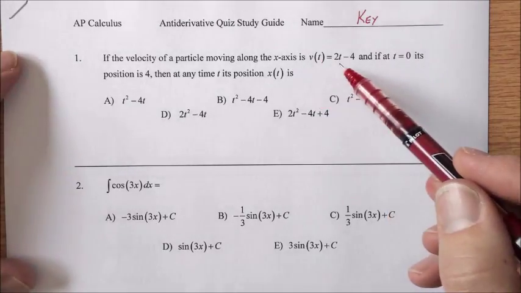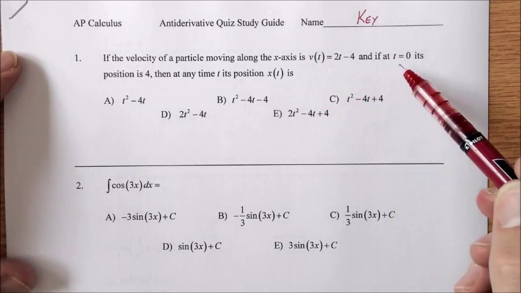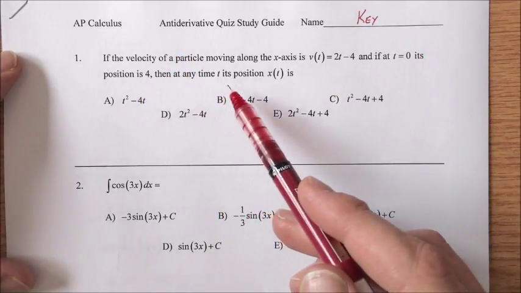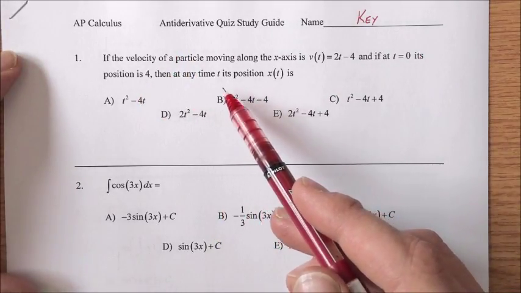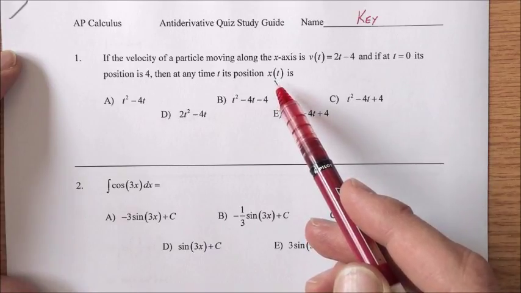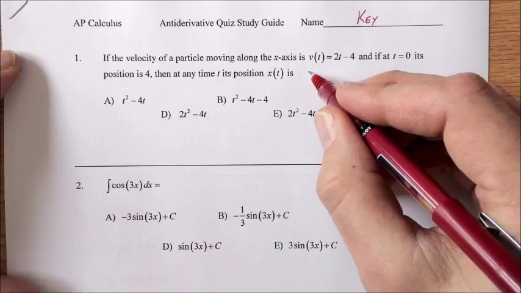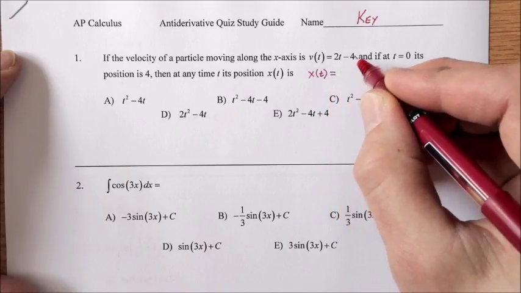The velocity is 2t minus 4, and at time 0, the position is 4. What is the position at any time t? So in other words, what's the specific solution for x of t? All right, well, x of t is the antiderivative of velocity. So let's do our antiderivative.